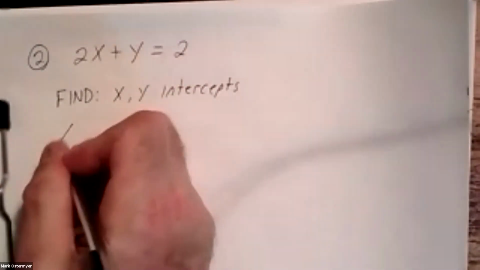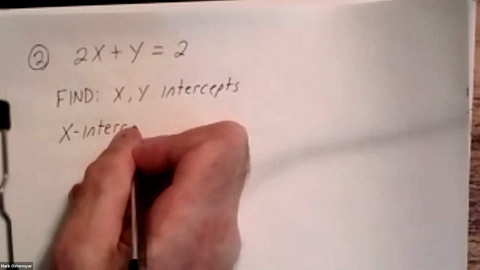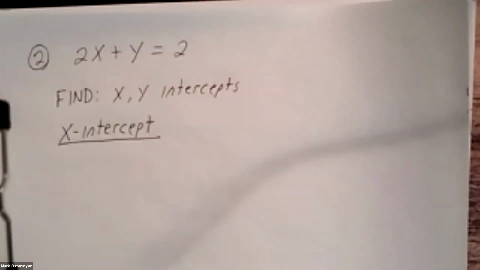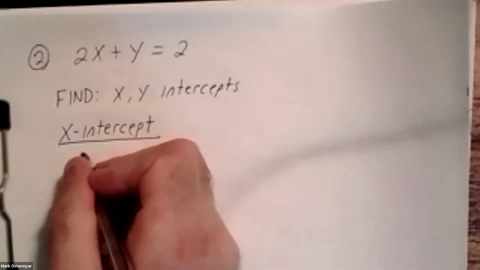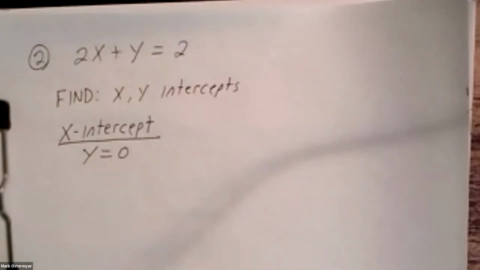Let's find the x-intercept first. What do I set equal to 0 to find an x-intercept? Y. So we always set the y variable equal to 0 to find an x-intercept.